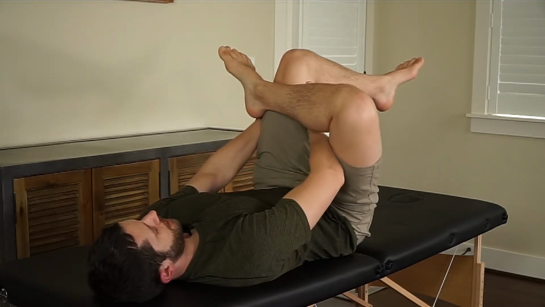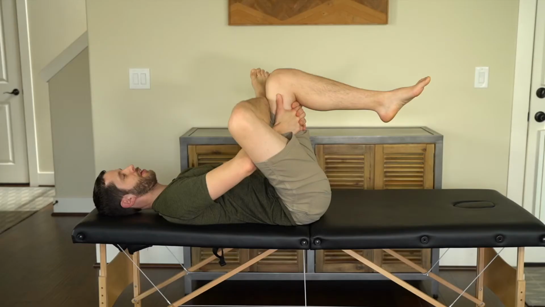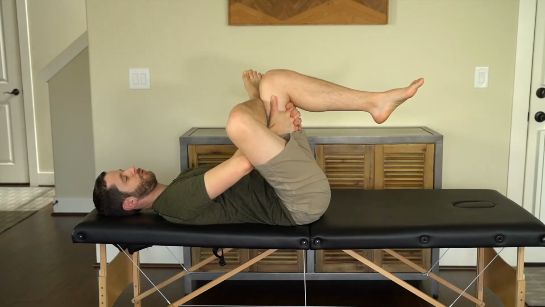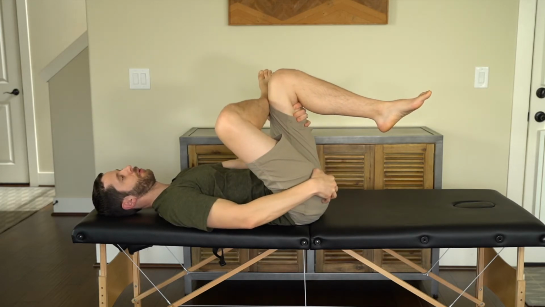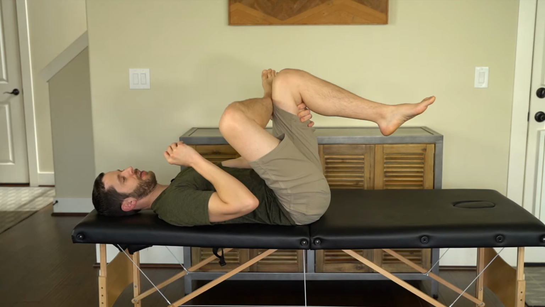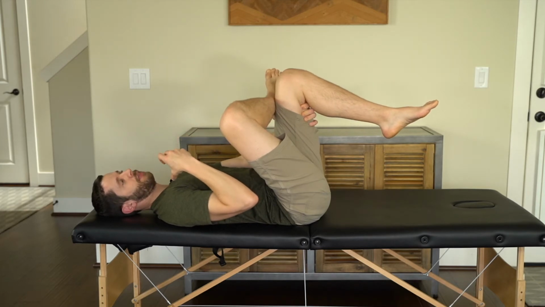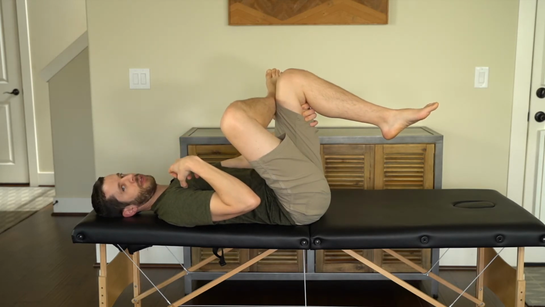So I'm going to pull my left knee towards my chest as my right hip externally rotates. And where I'm going to feel the stretch is in the deep center of the buttock area. Now this is pretty much the same area where you'll have that reproduction of pain for those that have sciatica.